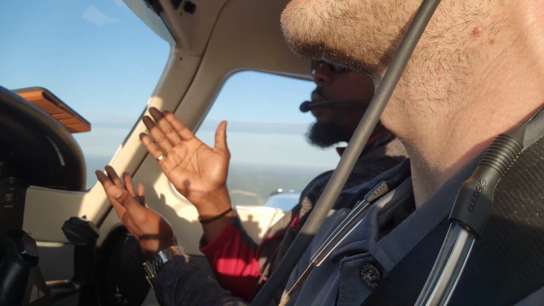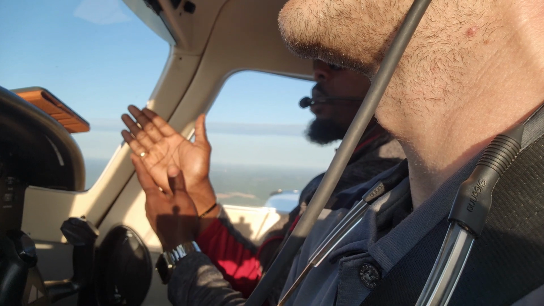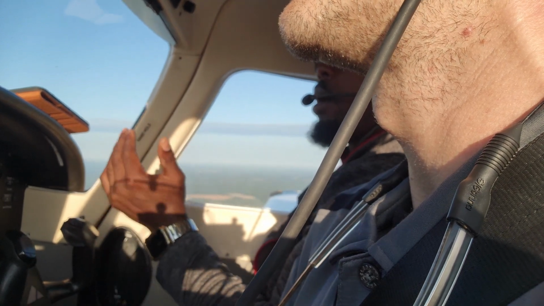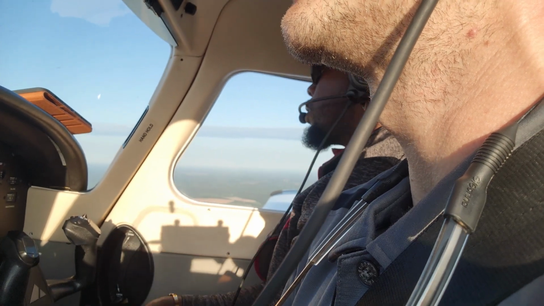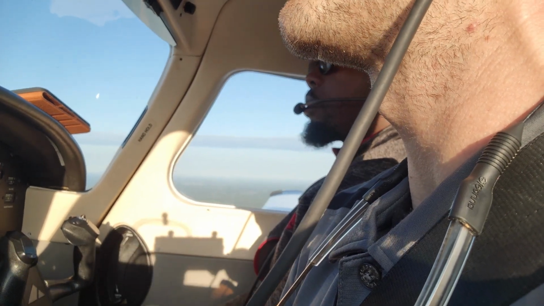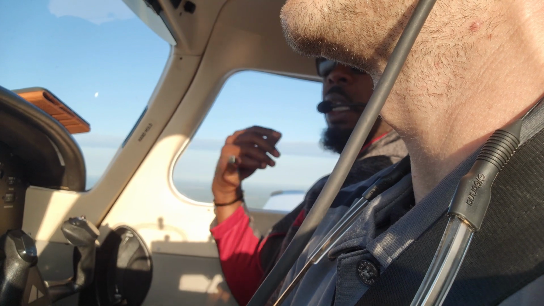And that's how we take off as well. We're upwind on the runway. If we turn downwind, the wind is behind us. Okay. So downwind equals greater ground speed, because the wind is pushing.